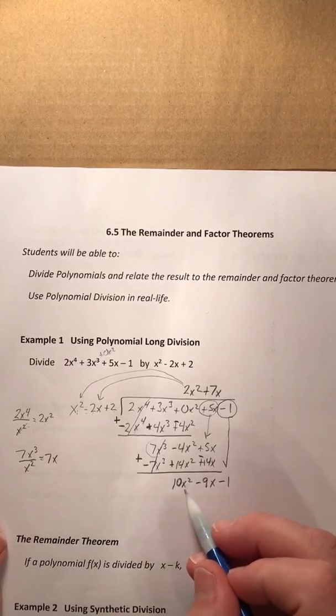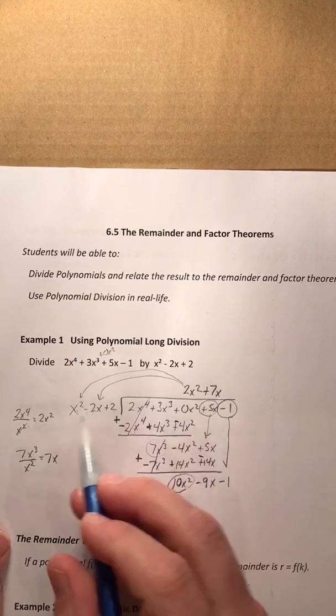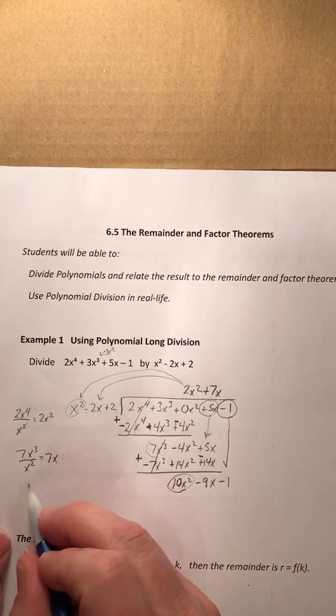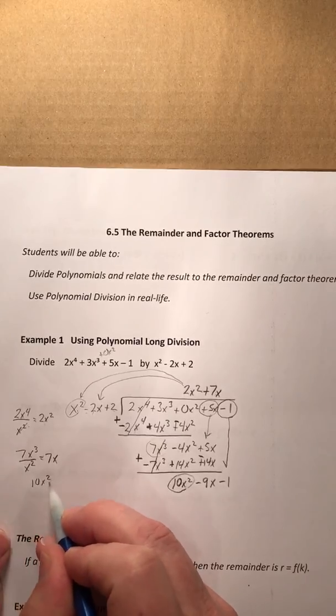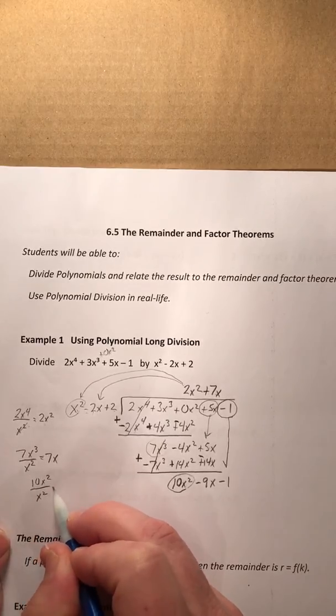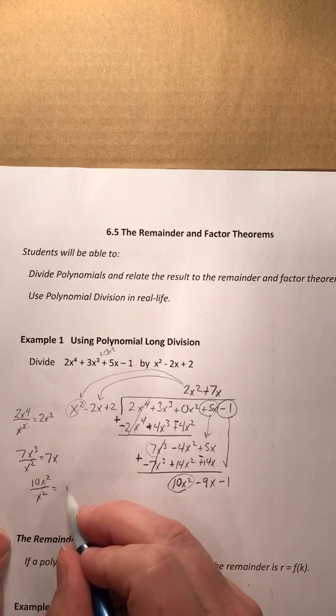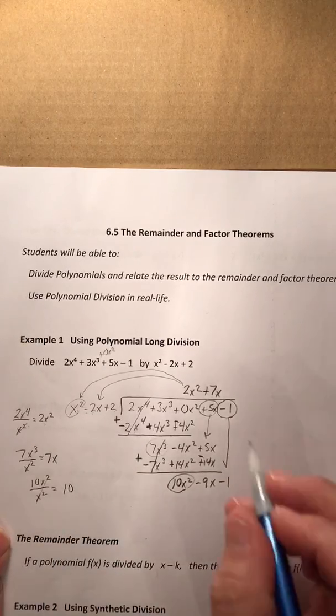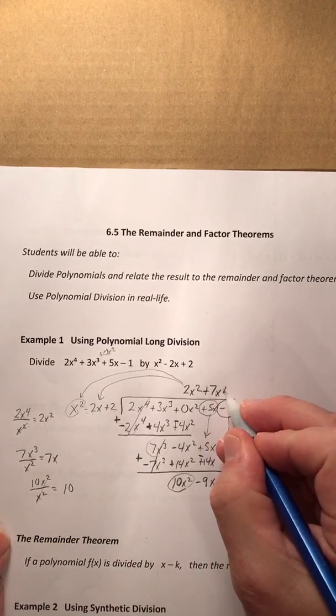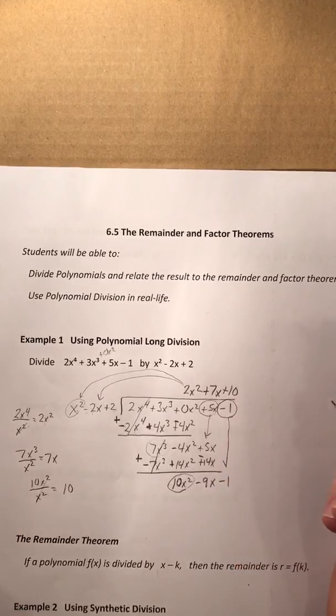So again, first thing we do, we take the first term out here, divide it by our first term up here. So we got 10x squared divided by x squared. The x squareds cancel out, leaves us with a positive 10. So up top, we put a positive 10.